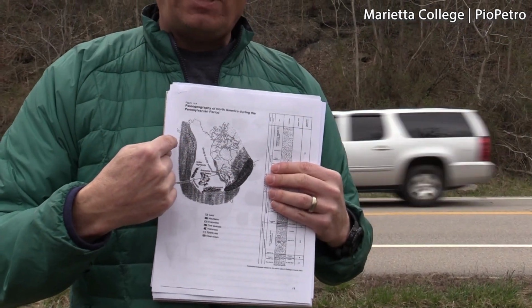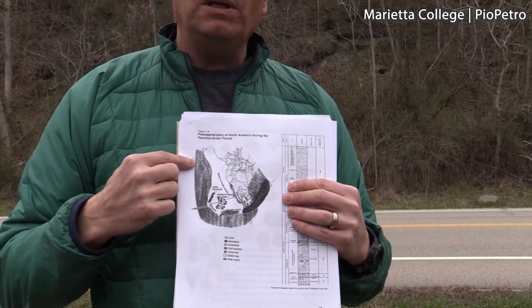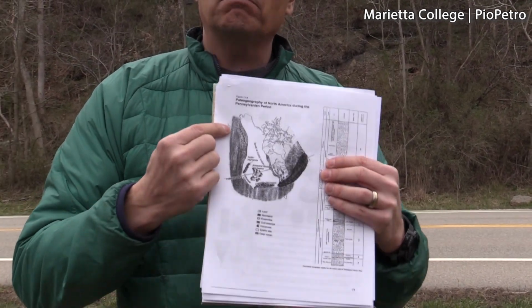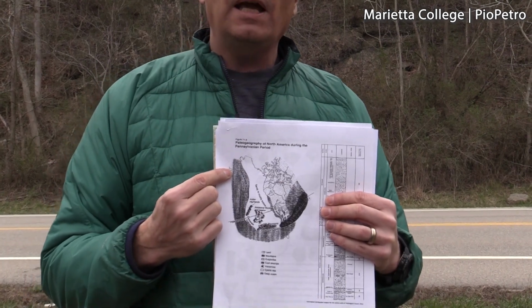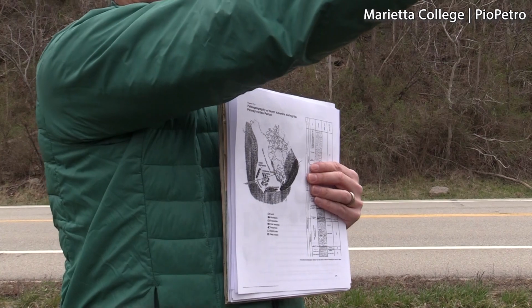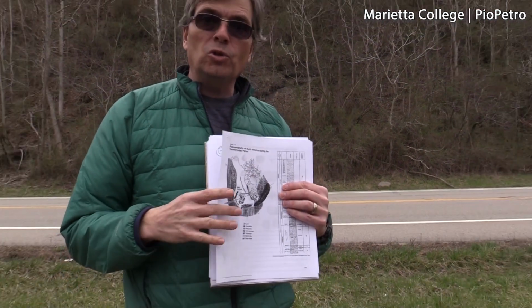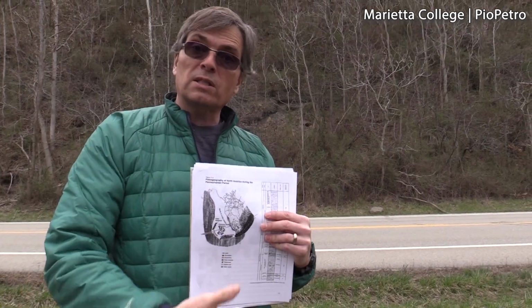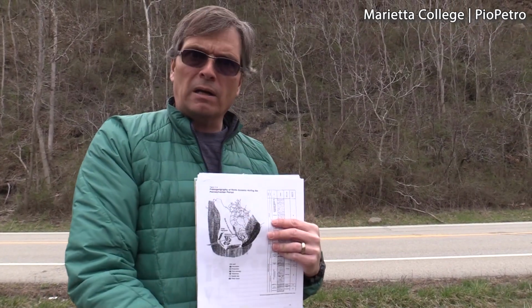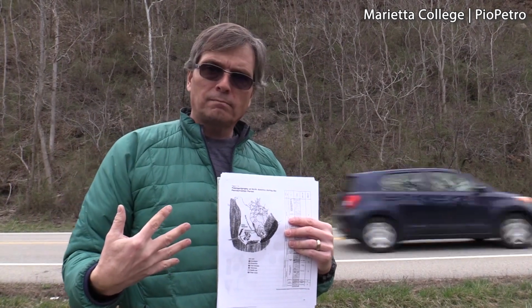I do want you to pay attention to the Paleogeographic Map. We're going to be looking at sediments deposited during the Pennsylvanian period. At that time, way to the east of us, Gondwana was smashing into Laurentia. Remember, Gondwana is the name for Africa and South America. Laurentia is the name for North America.